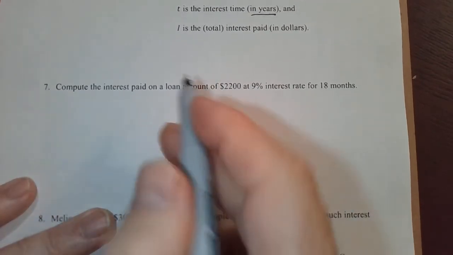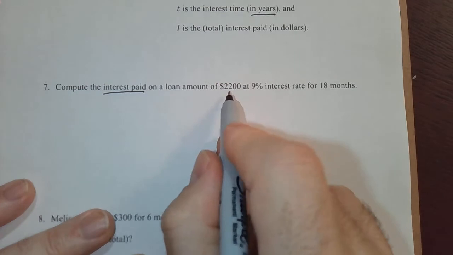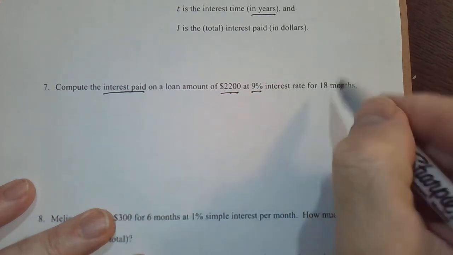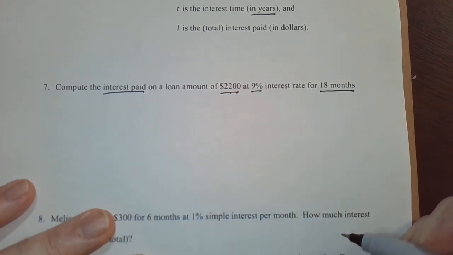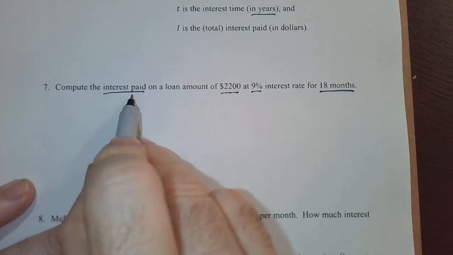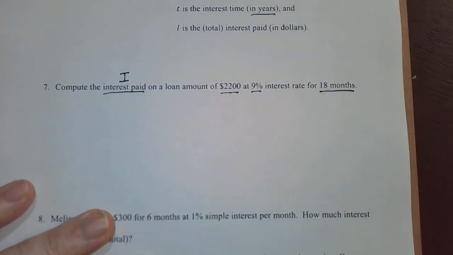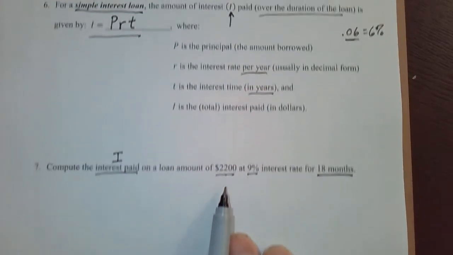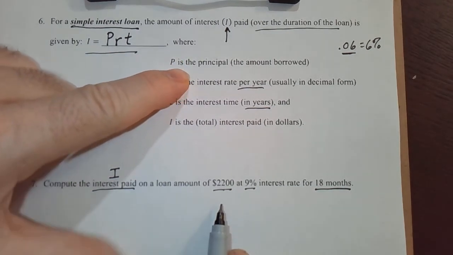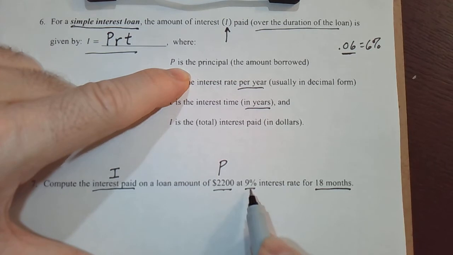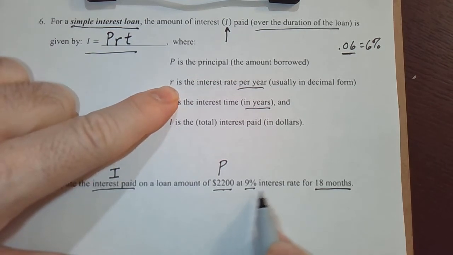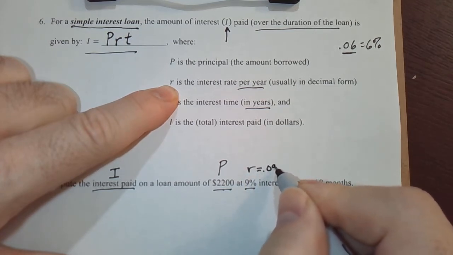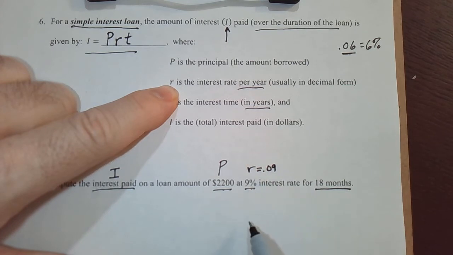All right, number 7, let's compute the interest paid on a loan amount of $2,200 at a 9% interest rate for 18 months. Well, compute the interest paid, that's capital I. On a loan amount of $2,200, well, $2,200 is P, the principal amount. At 9% interest rate, little r would be the interest rate, so r equals 0.09, because that's how you write 9% as a decimal.